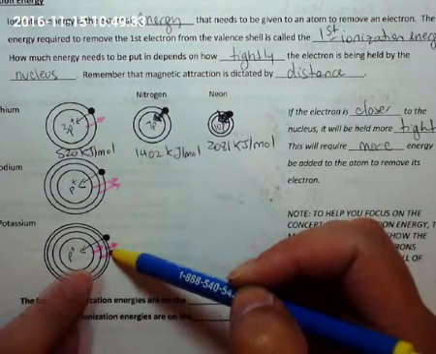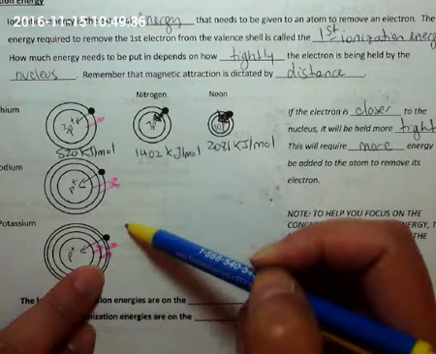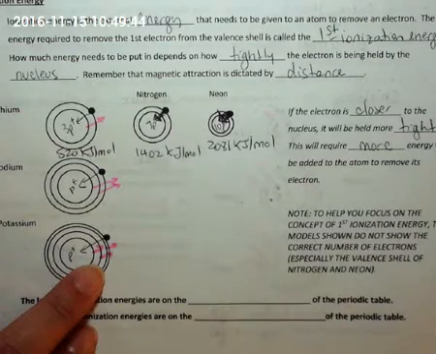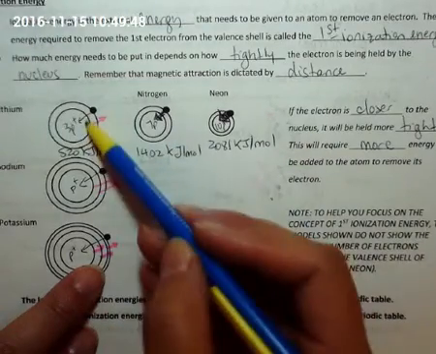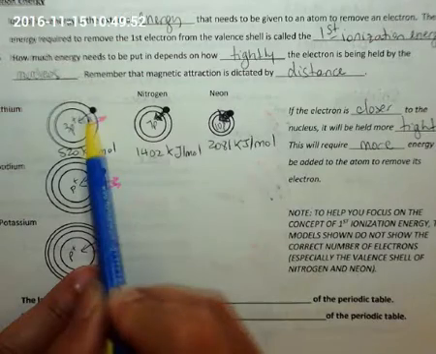What do these forces do to that electron? Do they push it away? Does it make that electron get further from the nucleus? Does it make it easier to come and steal that electron if you're further away? The answer is yes. All right, so here again, if it's closer to the nucleus, it's going to be held more tightly. It's going to require more energy.